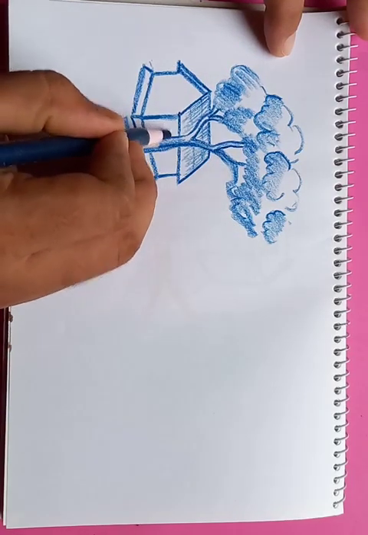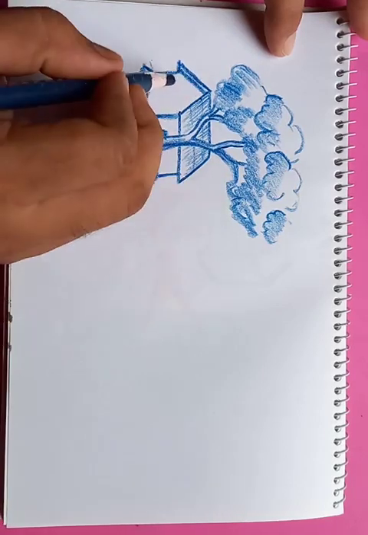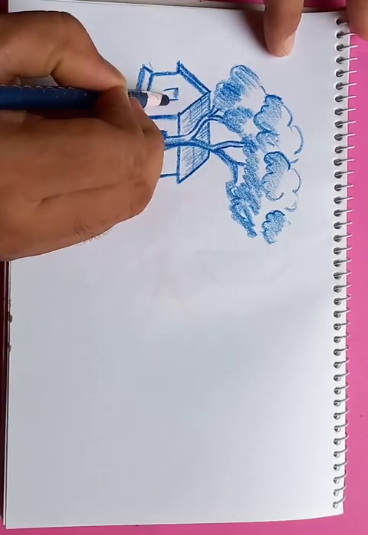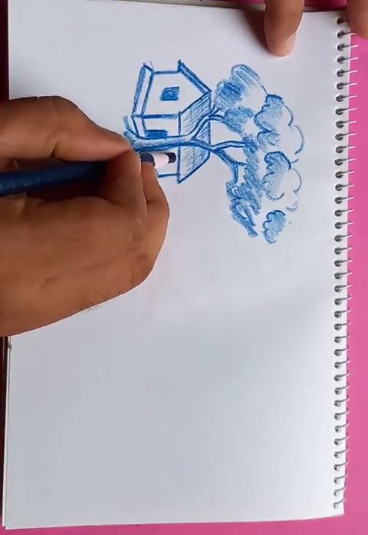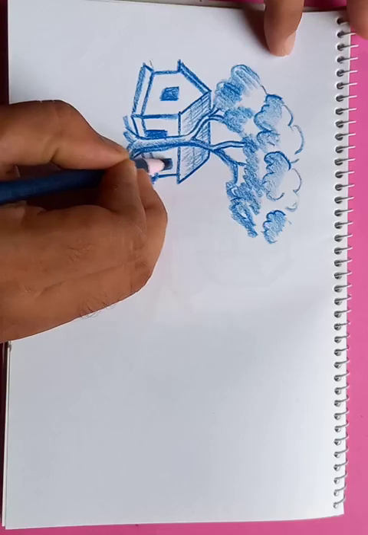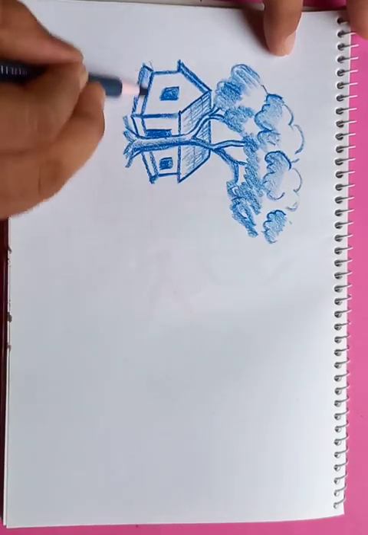There's a door which is partially visible, you can see here, and another window on the side, another window here. Okay.